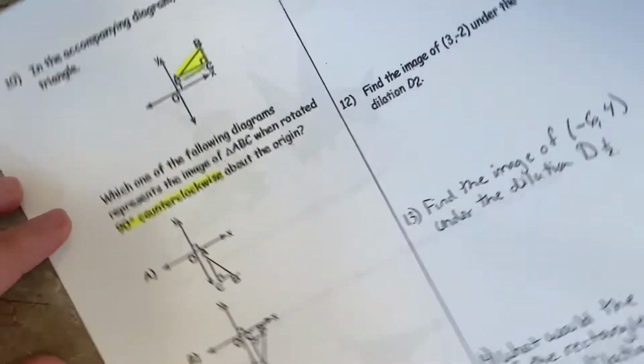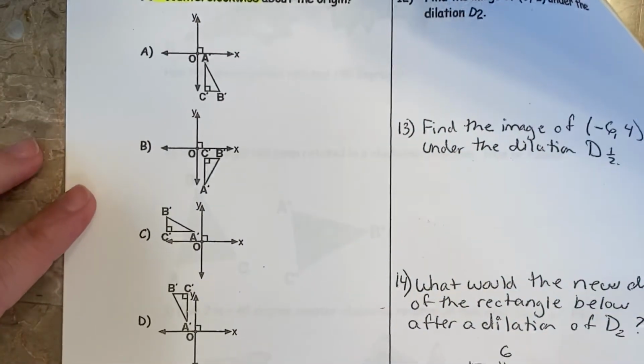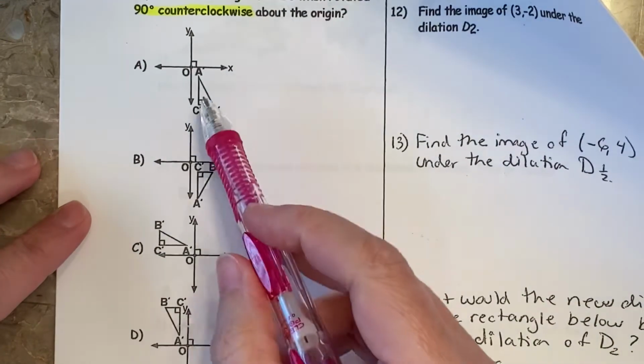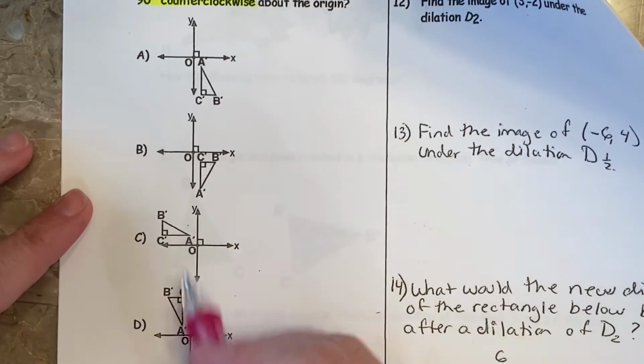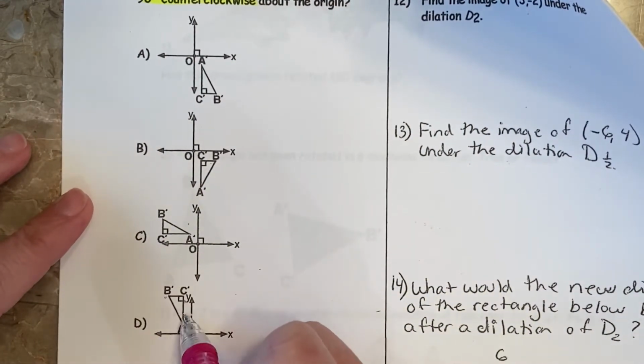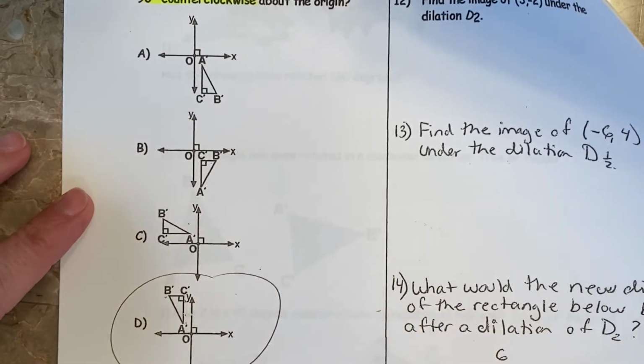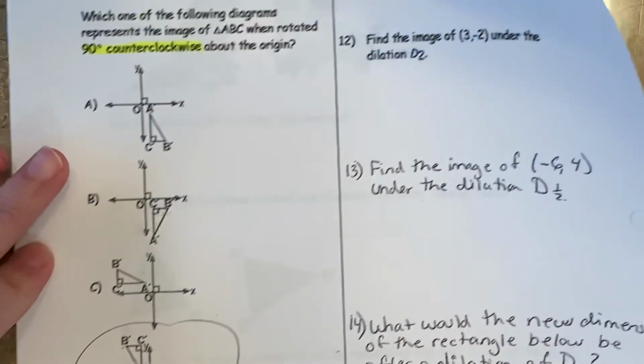And quickly turn. And which one had B and C on the top? Which one had B and C on the top? Oh, here we go. B and C on the top, C and A on the side. We have a winner. Hopefully those ones were not too bad.